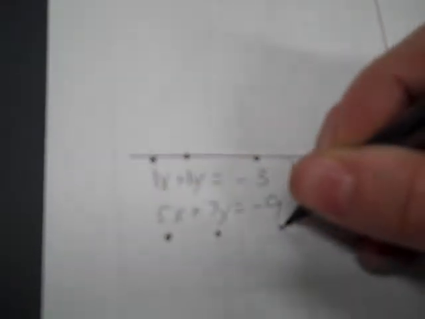So with elimination, you're going to try to add the equations in the system together to hopefully get 0 for one of my variables. So 1, 1. Okay, 1 plus 5 is not 0. 1 plus 7 is not 0. And I don't have the same number in front either. Okay, so I need to multiply.